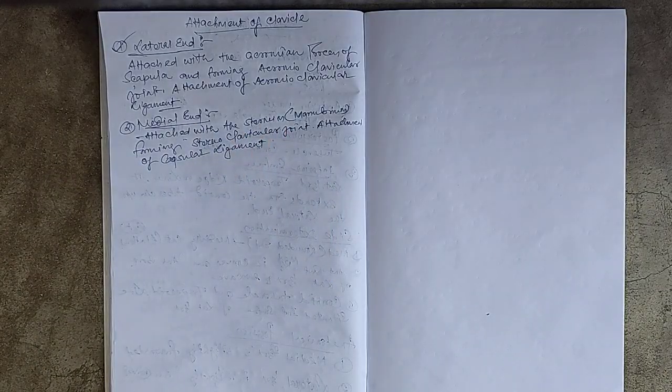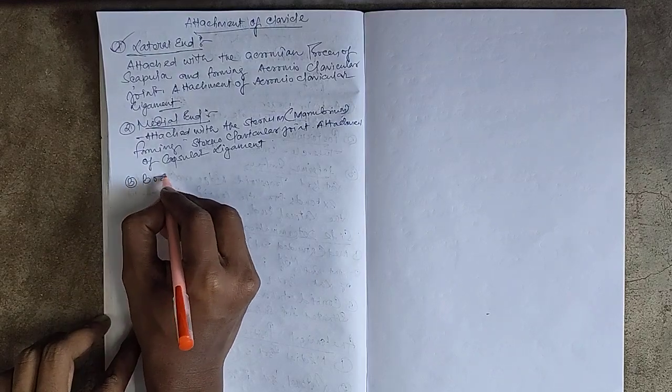So we have completed the lateral end and the medial end. Now we will come to the body or shaft.